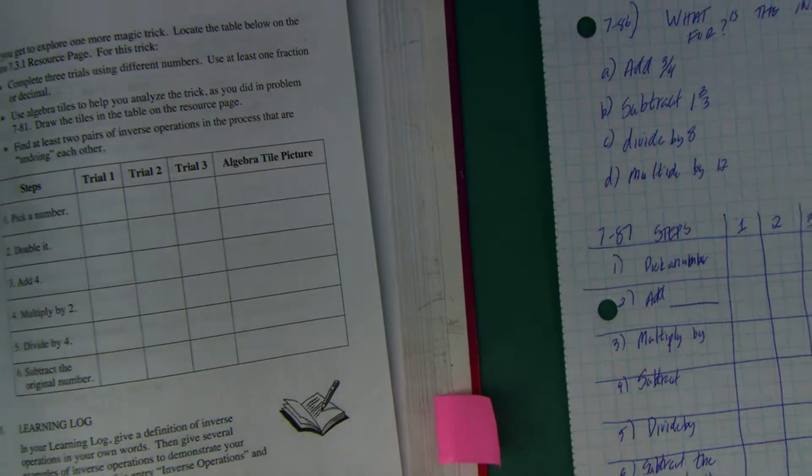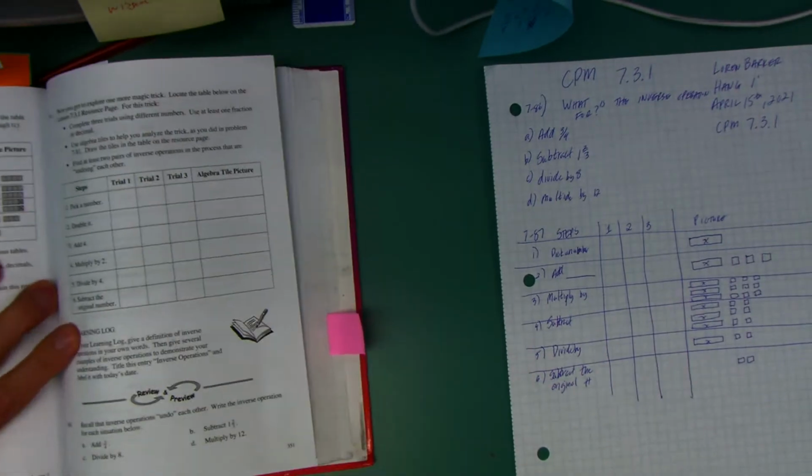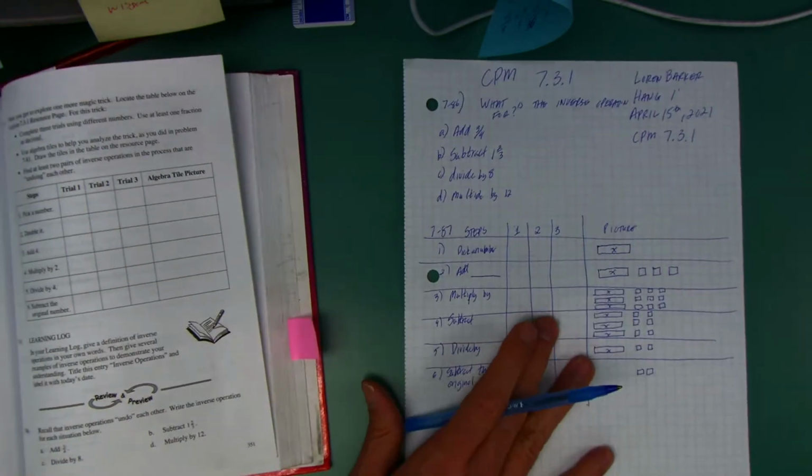Hey everybody, let's zoom out a little bit so we can see the whole paper. We're going to get started on 7.3.1, and I'm sort of kicking myself. I like to use different names for the heading, right?